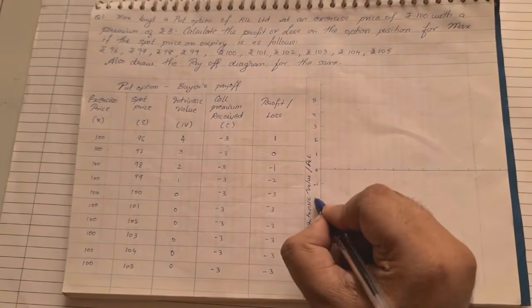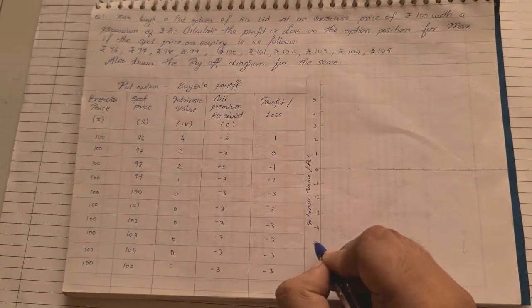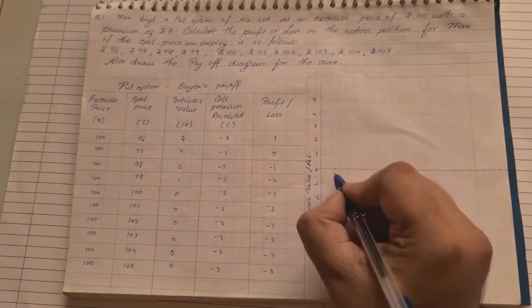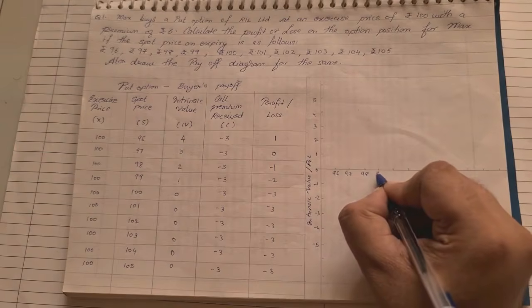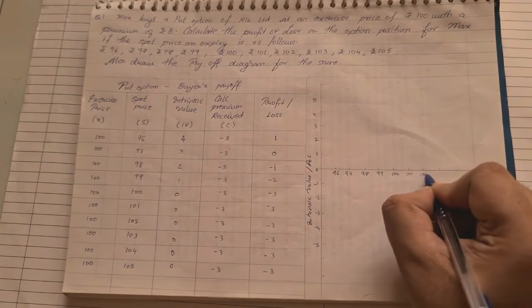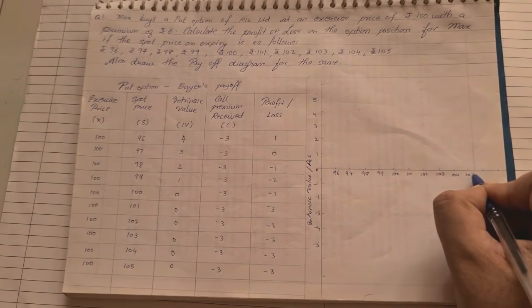Similarly, we'll have losses, so -1, -2, -3, -4, -5. On the x-axis, we always note down our spot prices, starting from 96, then 97, 98, 99, 100, 101, 102, 103, 104 and 105.